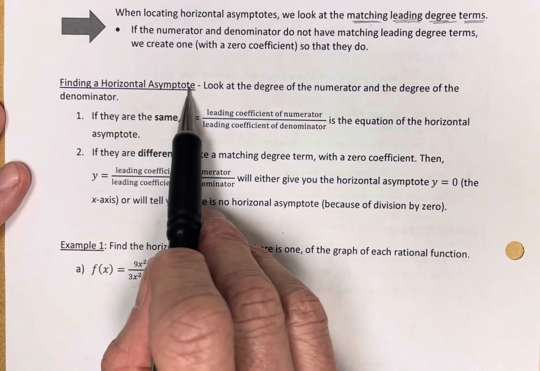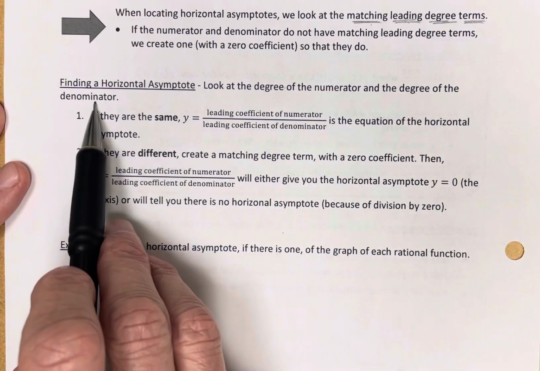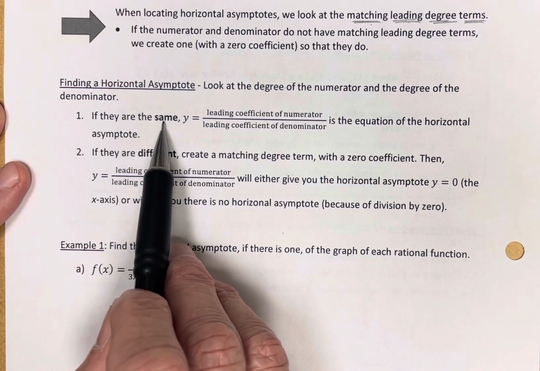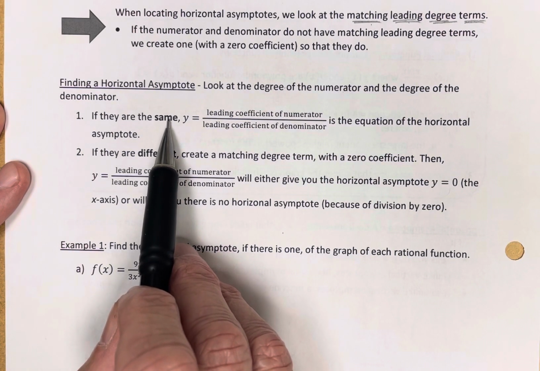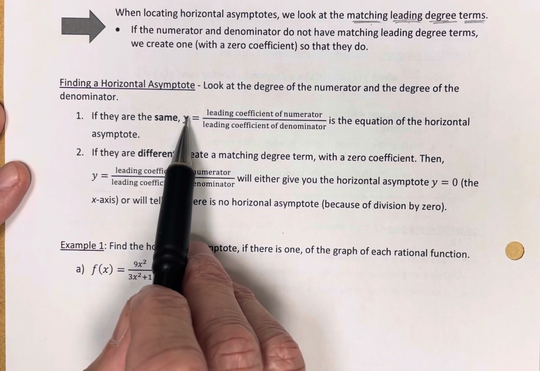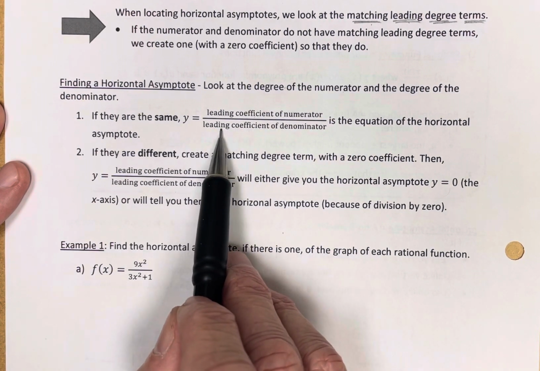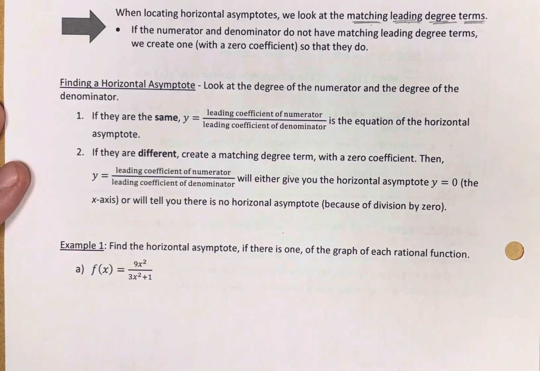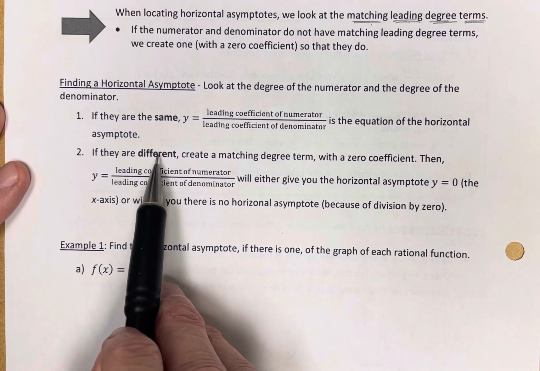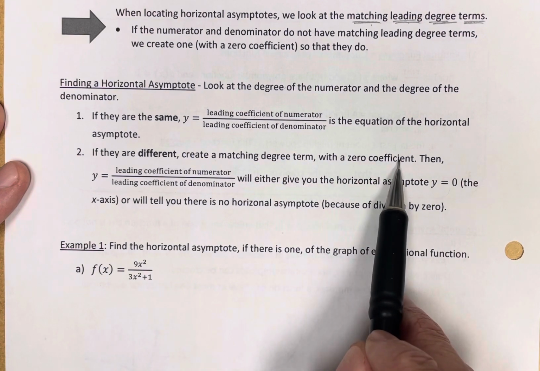Finding a horizontal asymptote, look at the degree of the numerator and the degree of the denominator. If they are the same, if they're both third degree polynomials, for example, y equals the leading coefficient of the numerator divided by the leading coefficient of the denominator is the equation of the horizontal asymptote. If our degrees are different, we want to create a matching degree term with a 0 coefficient.